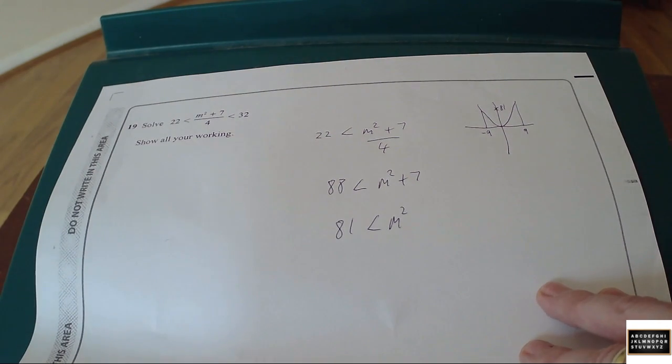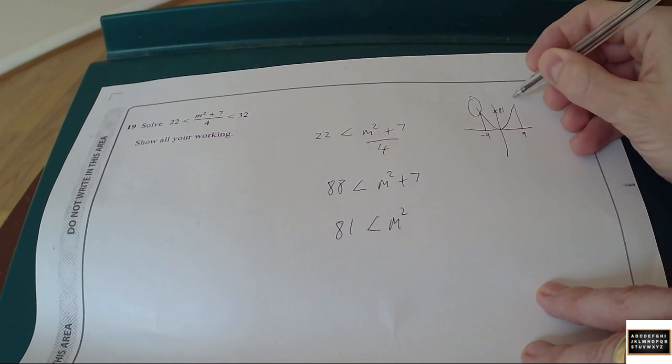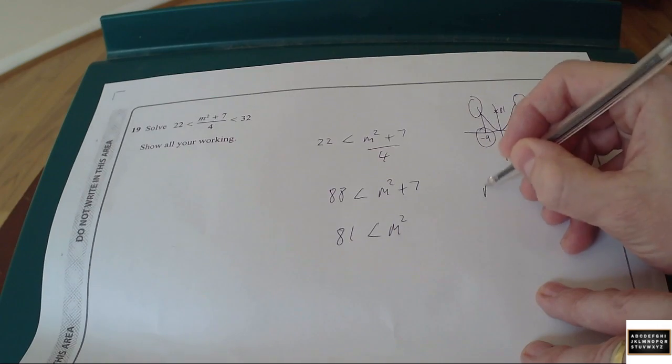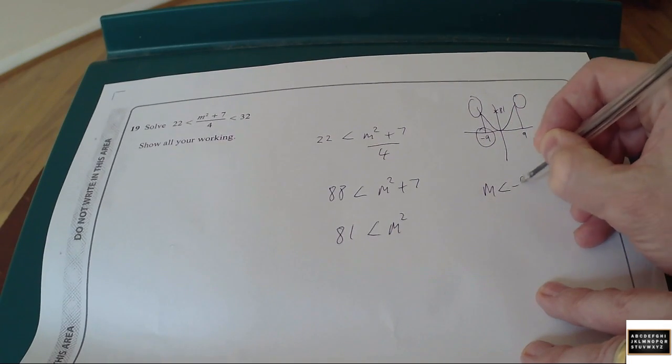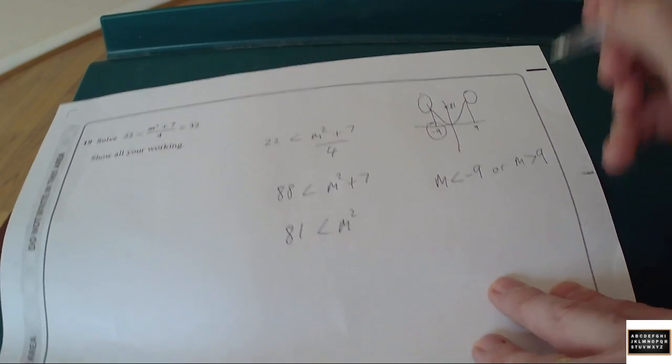It's telling you that m squared is always more than 81. So everything to the left of here and everything to the right of there. In other words, anything where m is less than minus 9, or anything where m is more than 9.